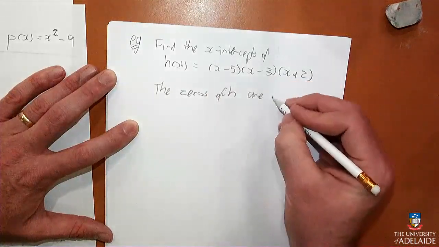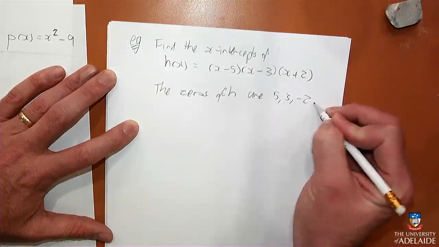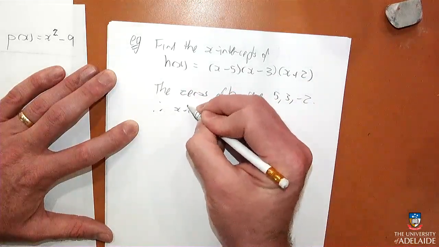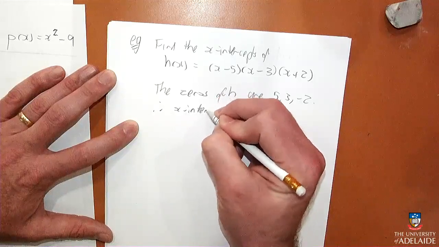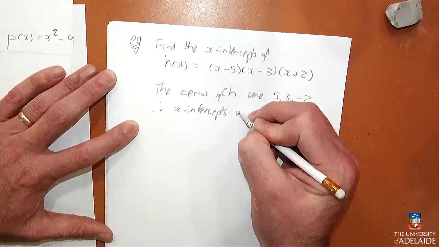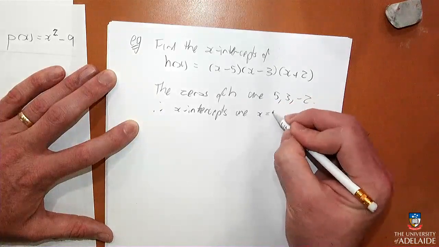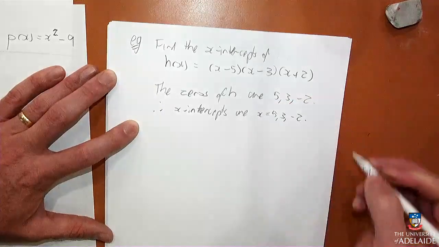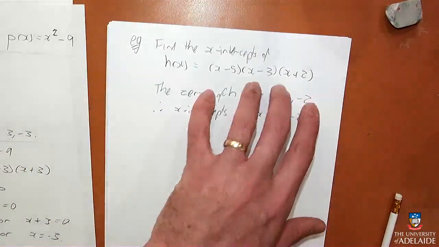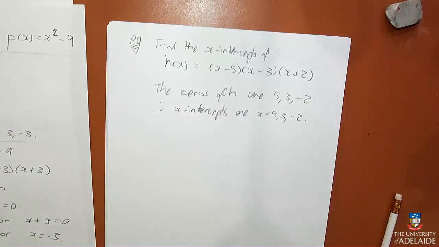The zeros of h are 5 and 3 and minus 2. Therefore, the x-intercepts are x equals 5 and 3 and minus 2. And I can read that directly from this version here. Now the tricky bit is sometimes managing to write it as factors that way, to factorize it.